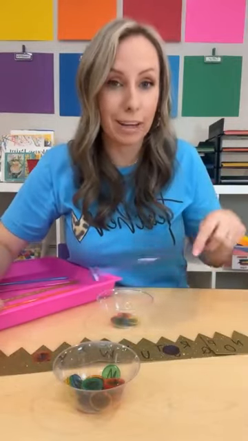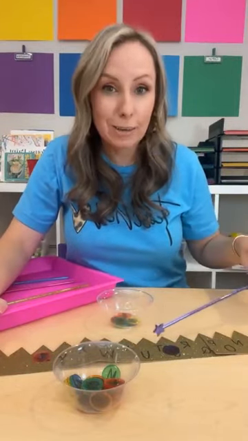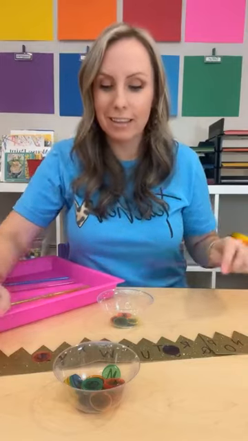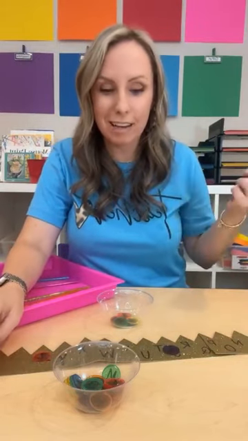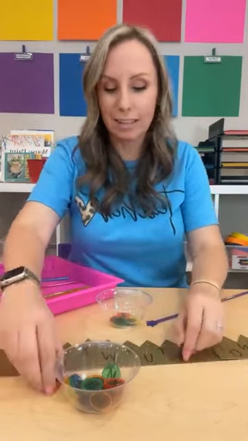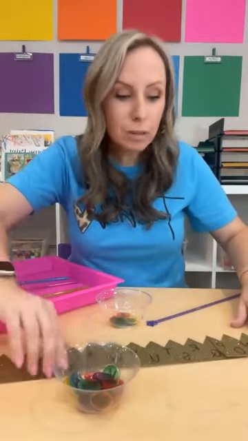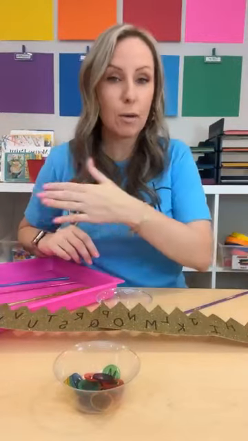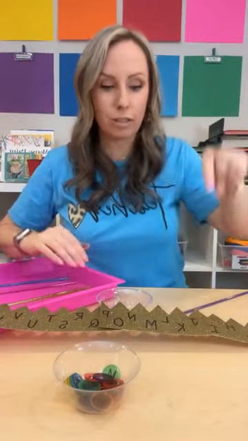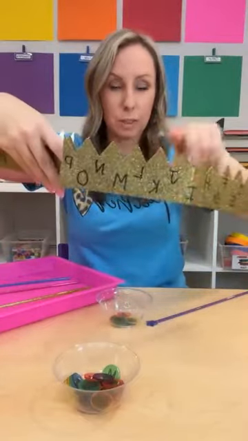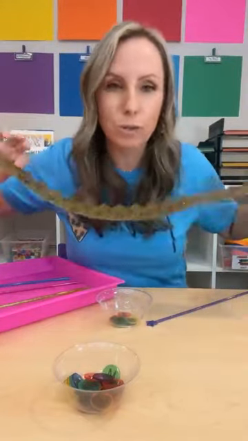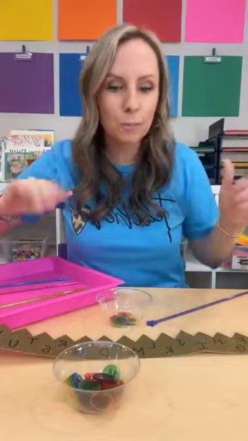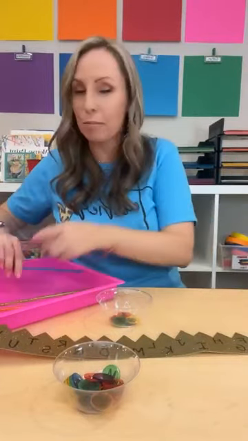You can do uppercase to uppercase, lowercase to lowercase, uppercase to lowercase, and then they have to say the name, the letter, and the sound, or a word that begins with that letter. Again, super simple, so much fun. If you don't have these little gold crowns, take some yellow paper, cut it in a strip, and then just cut little triangles at the top, and then make your own little crowns, or use a sentence strip. Kids don't know. They just know that you are having a really fun game with the magic wand.